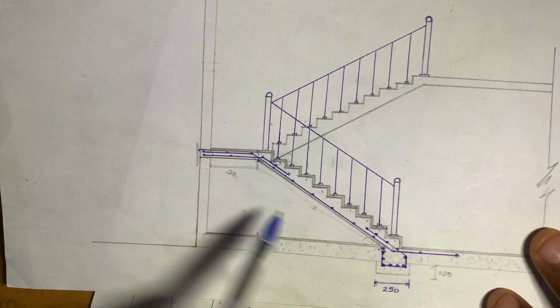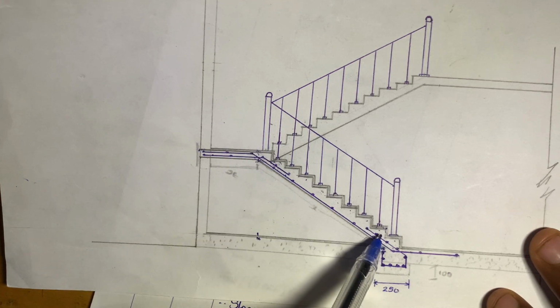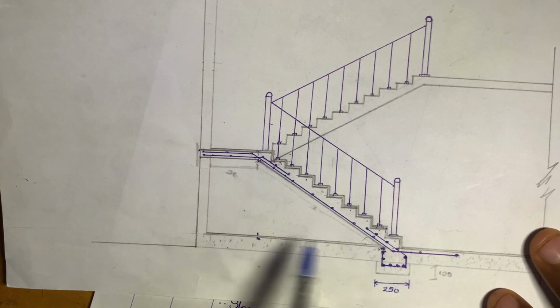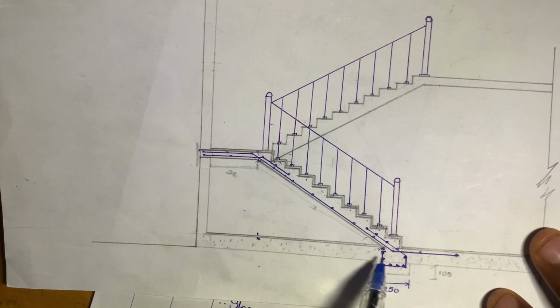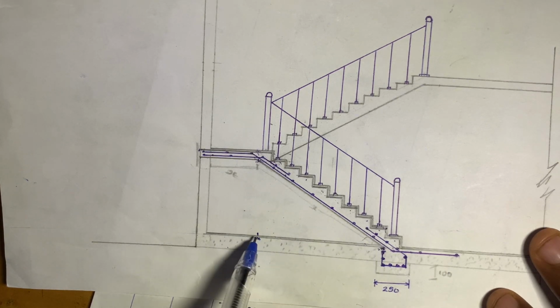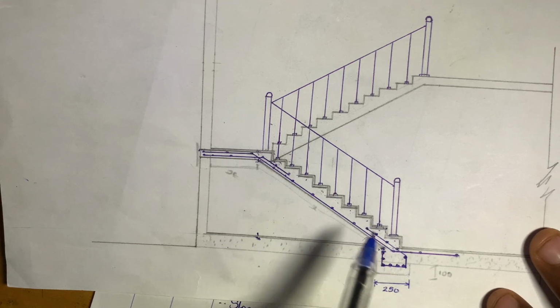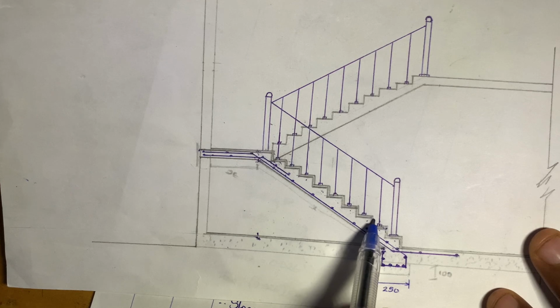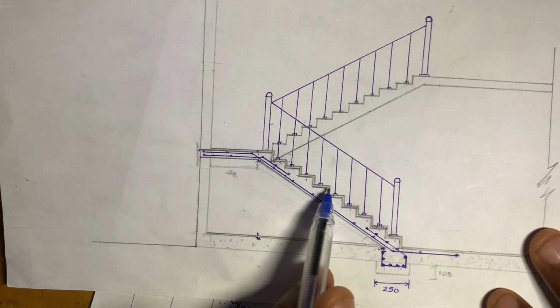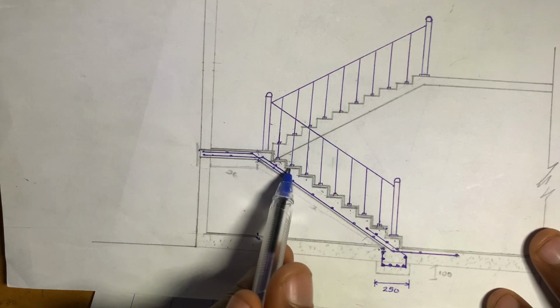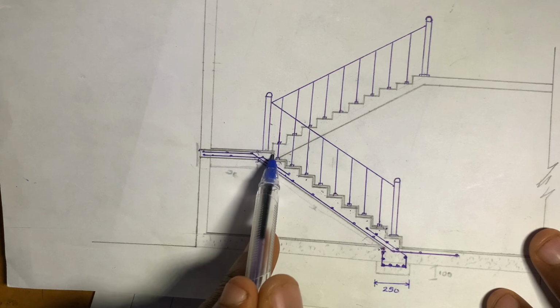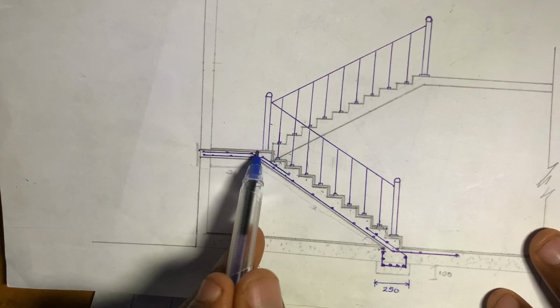So if you multiply the number of threads within this distance by our dimension, it will give us the distance from here to here. So now we know that in our specification they've given us our thread should be 333. So if we have 1 2 3 4 5 6 7 8, and then we can assume from here to here we'll make it 9.